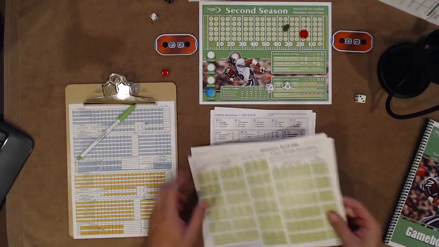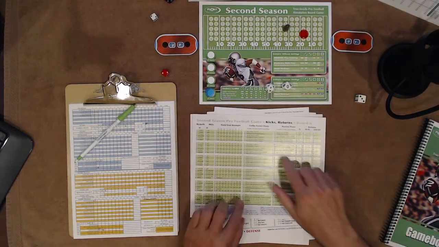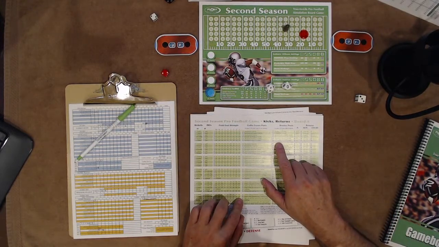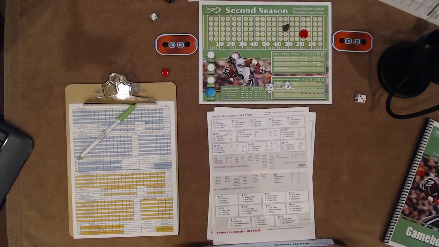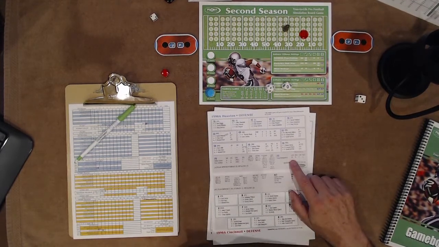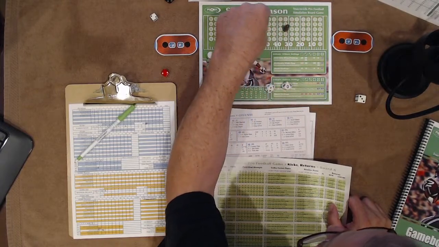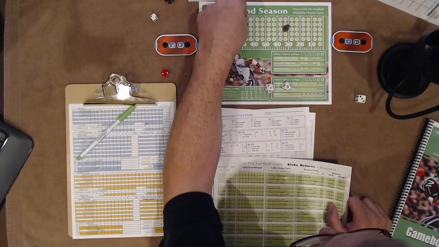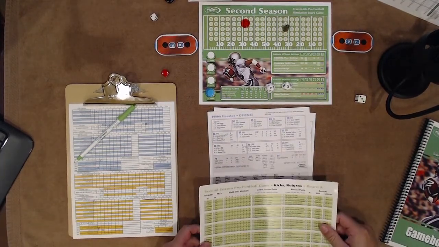Punting. Let's get the punt chart. Routine punt. There we go. This time he rolled a 16. Good protection. Plus 8 to average. And it is returnable. So 8 to average. And his average is 45. Which means it's a 52-yard punt. So he crushed it. 10, 20, 30, 40, 50, 1, 2. But Cincinnati's got good field position. 31. And it is returnable.